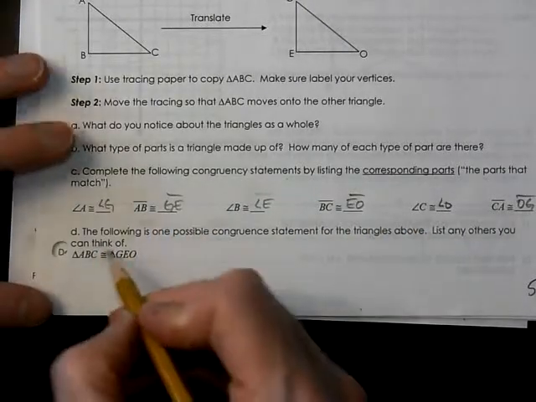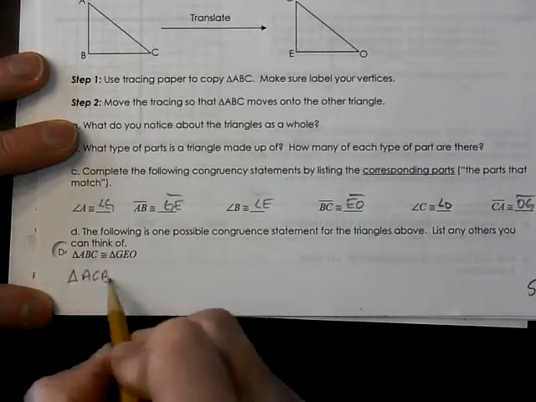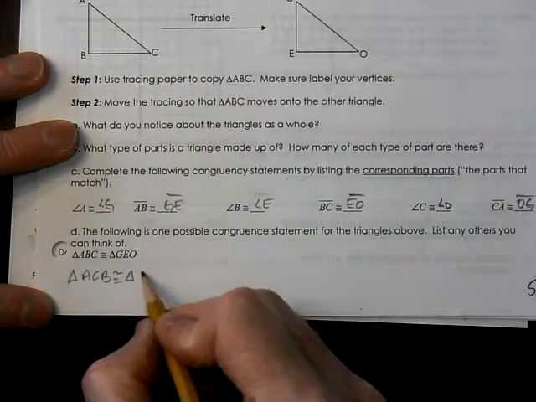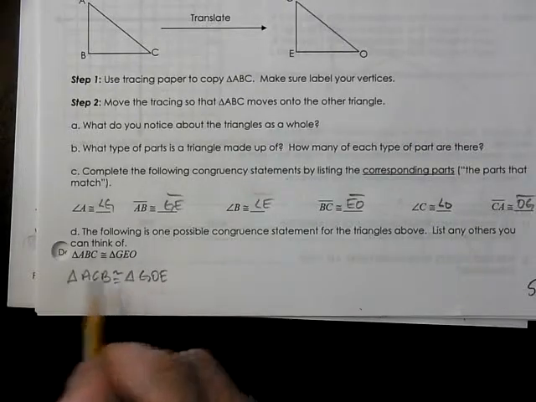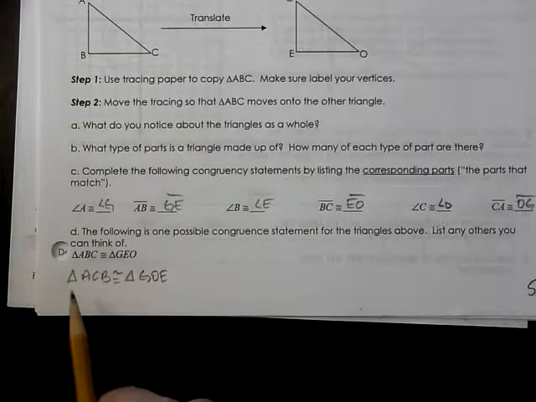You can write it in a different order. ACB is going to be congruent to triangle GOE. They have to be in corresponding position.